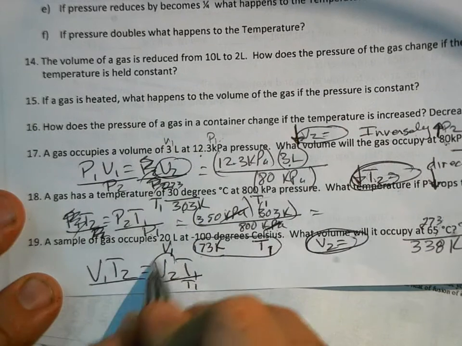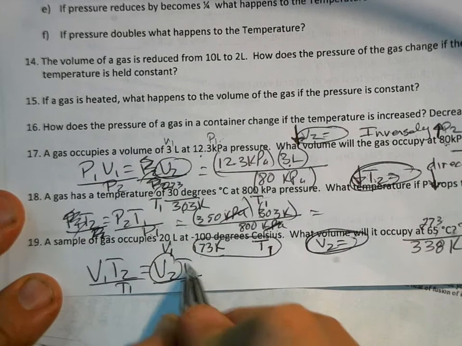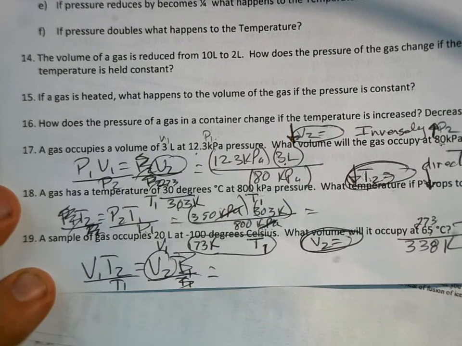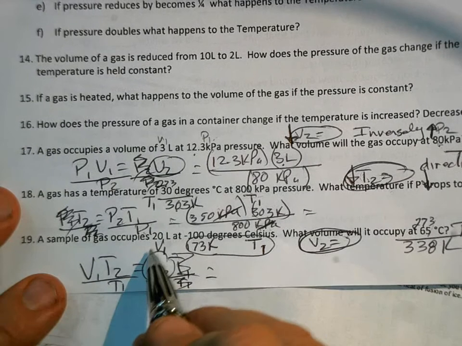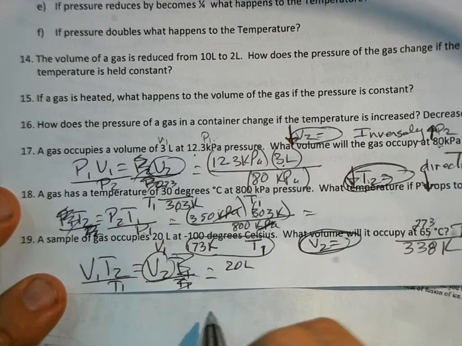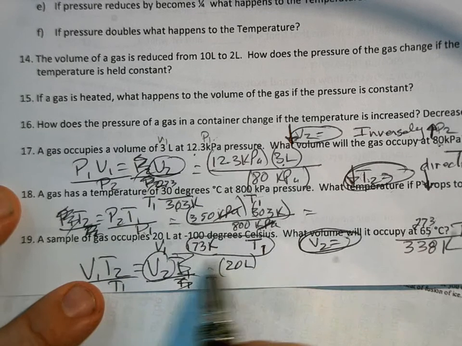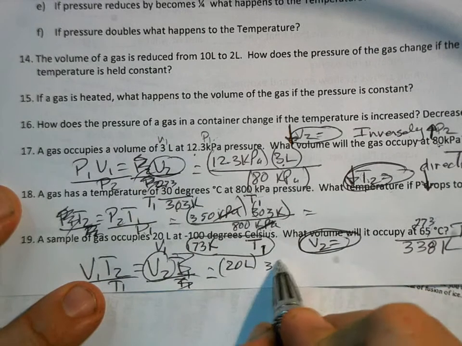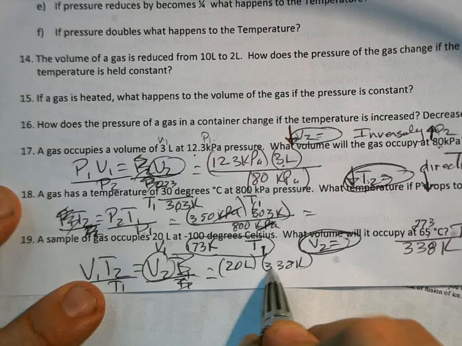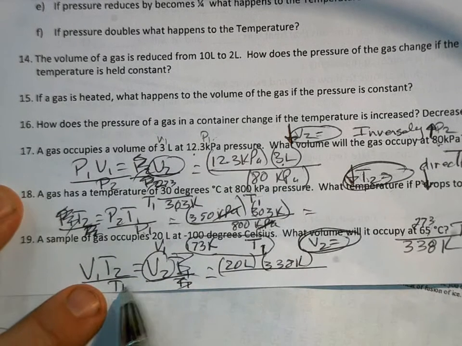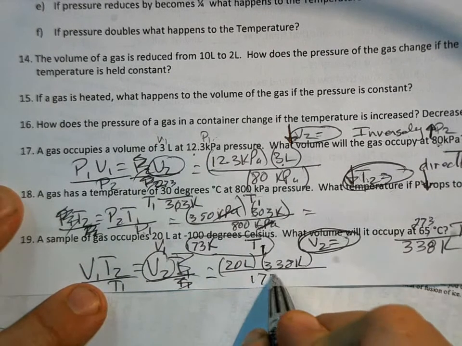We need V2 all by itself. That'll cancel out. So when you go to substitute in, we're going to put the starting volume, 20 liters. We're going to multiply that. Now be careful, we need temperature 2. So here's temperature 2, 338 kelvins. And we're going to divide it by temperature 1, the 173.